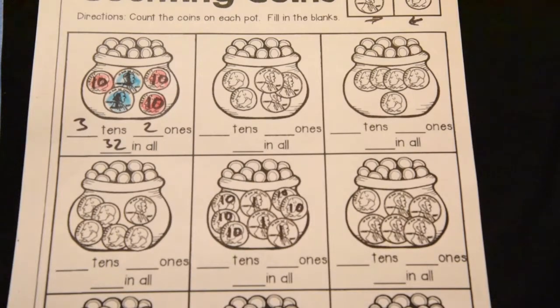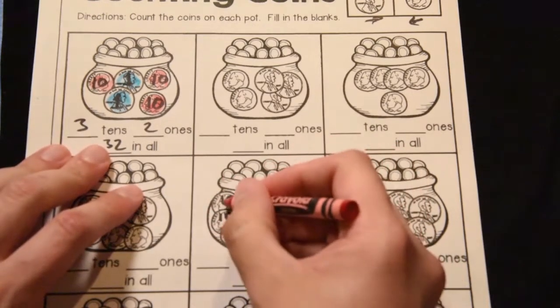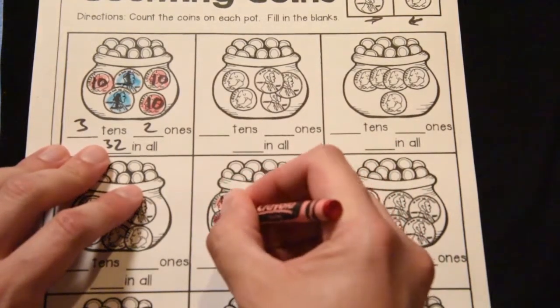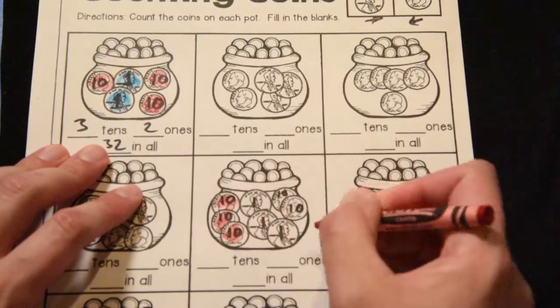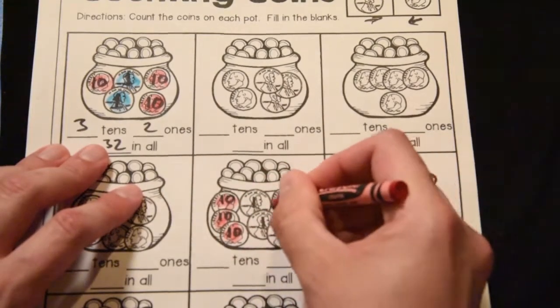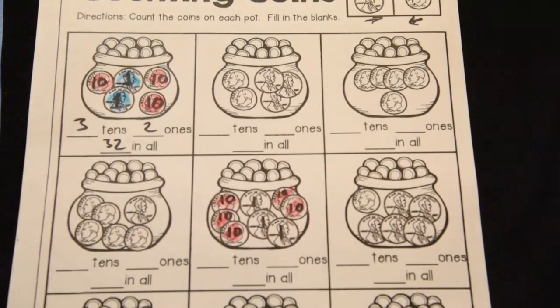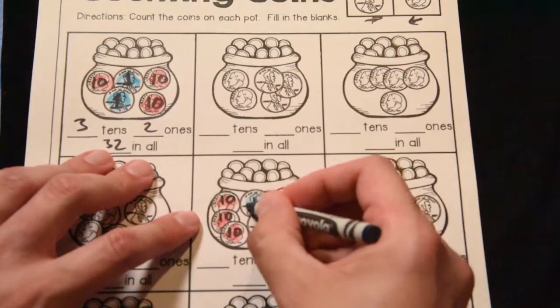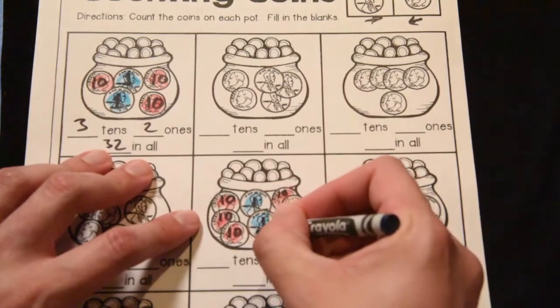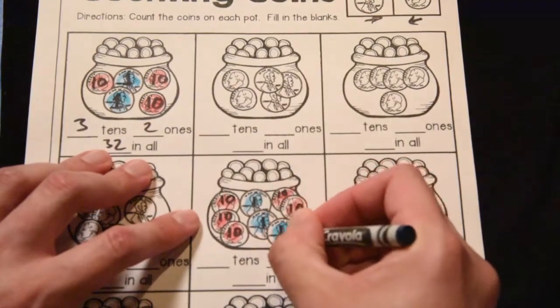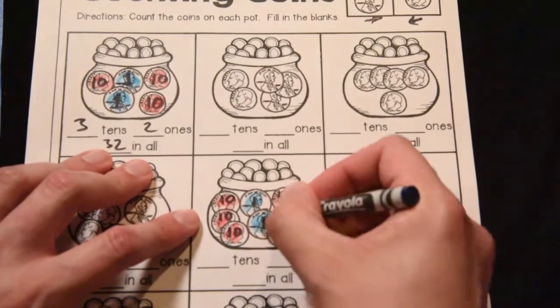And just because I know it's a little hard to see, we're going to color them. So I'm going to color all the red coins, all the 10 coins, red. All the pennies, we're going to color blue. The pennies equal 1, 1 cent. President Lincoln on the penny, 1 cent.